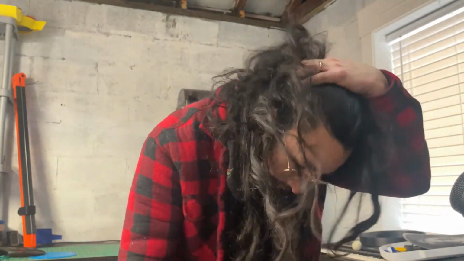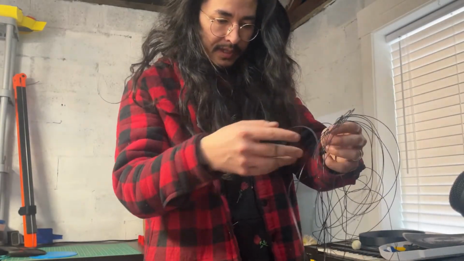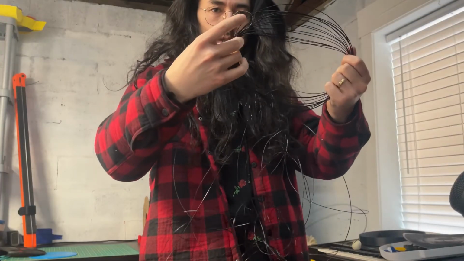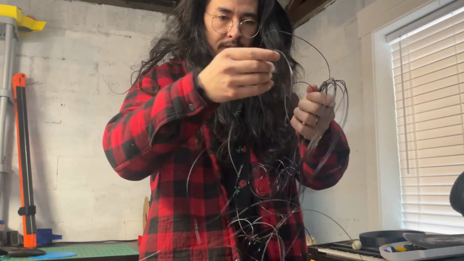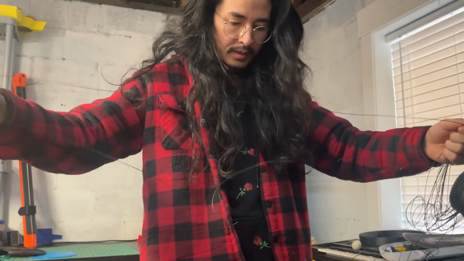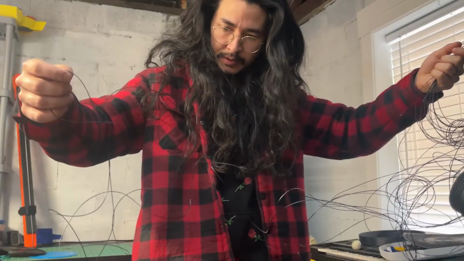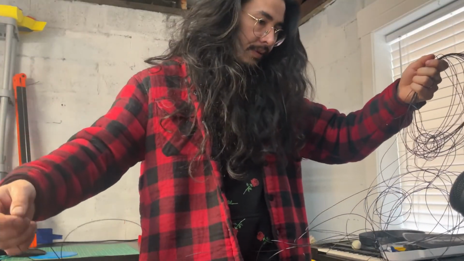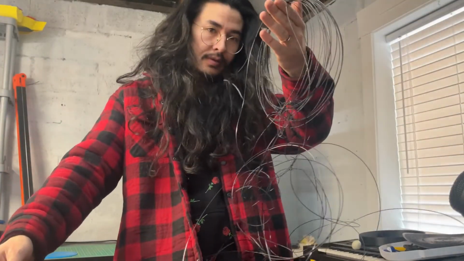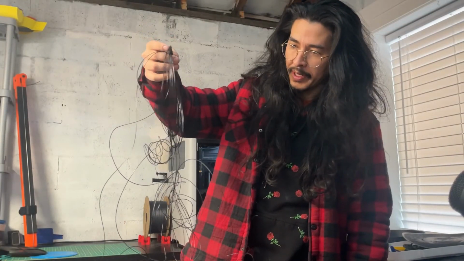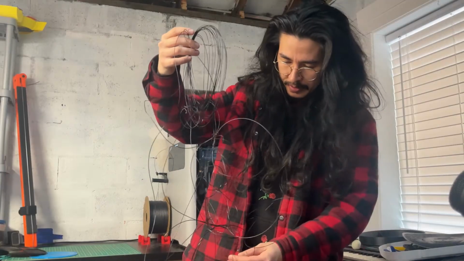So, let's see. What are we dealing with here? This looks nice. I'm into this. Where's our other end? That's a loop. Where's literally the other end?